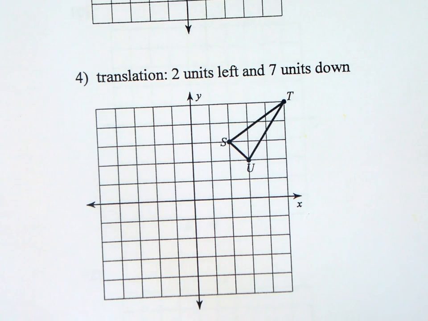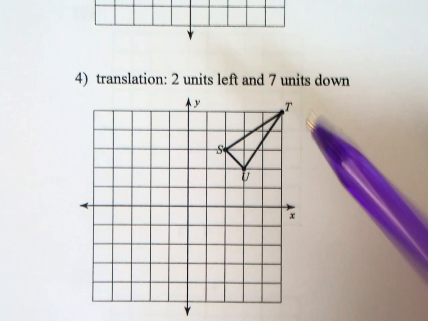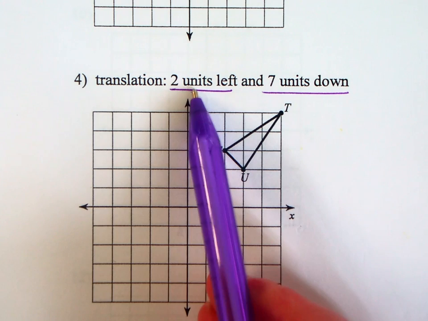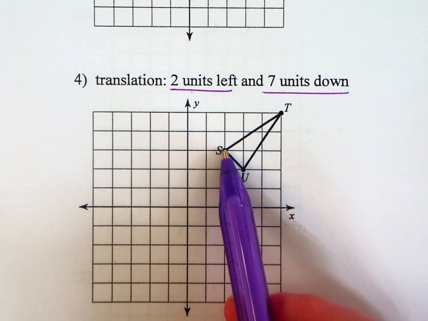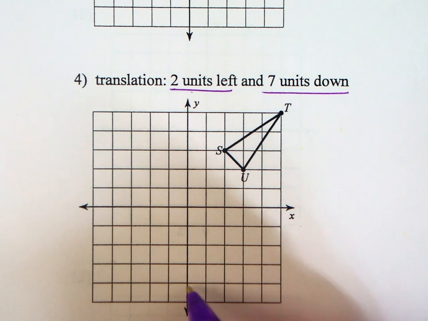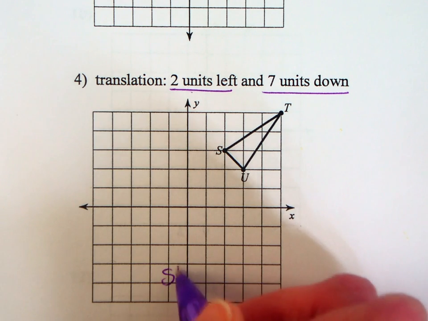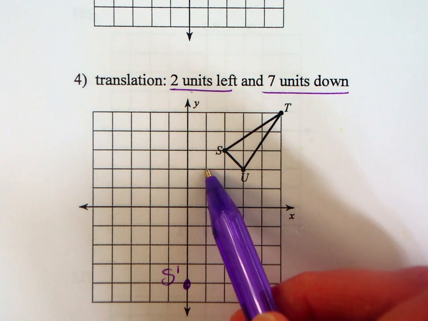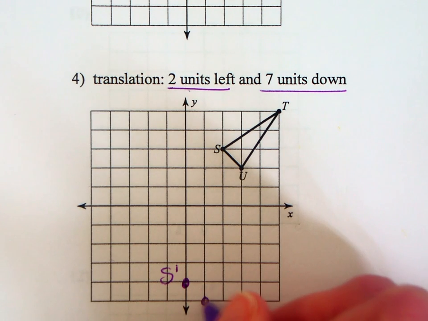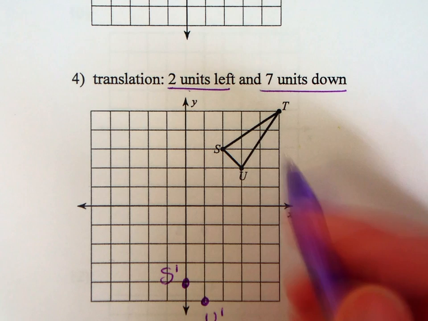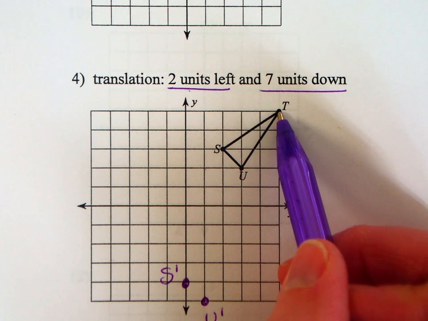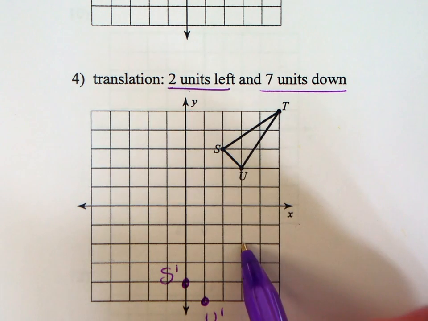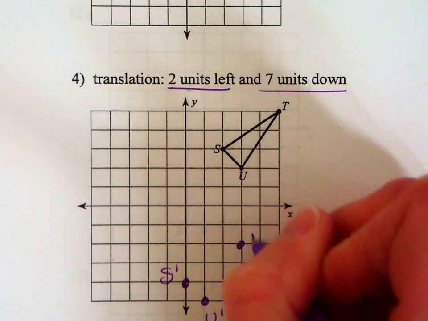Okay, number 4. We got one more triangle here. Let's start with S, and we're going to just follow our translation here. We got 2 to the left and then 7 down. This is going to be our S prime. Same thing with U, 2 left and then 7 down. That's going to be our U prime. And then for T, we're going to move it 2 left and 7 down, and label that T prime.